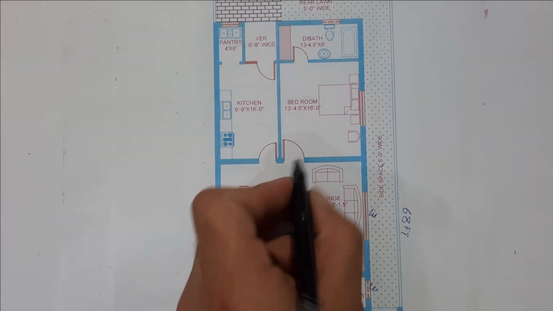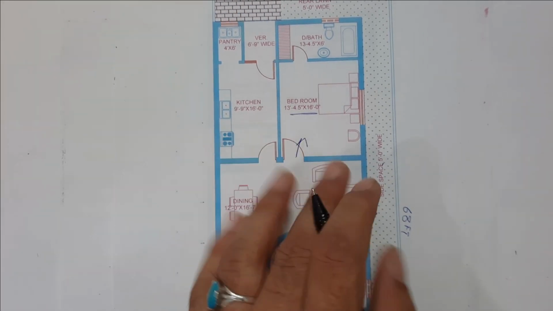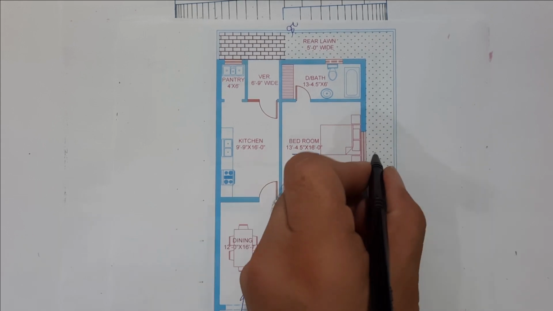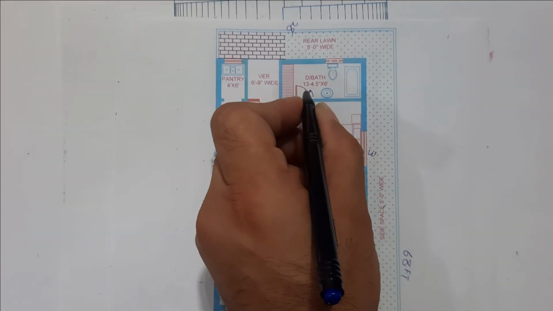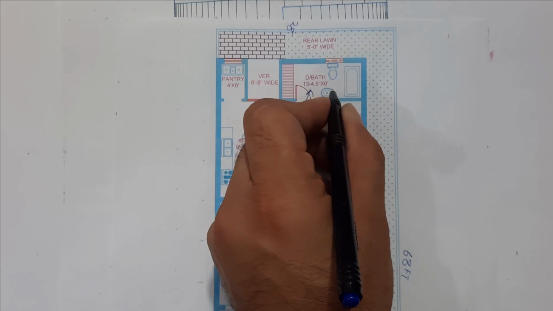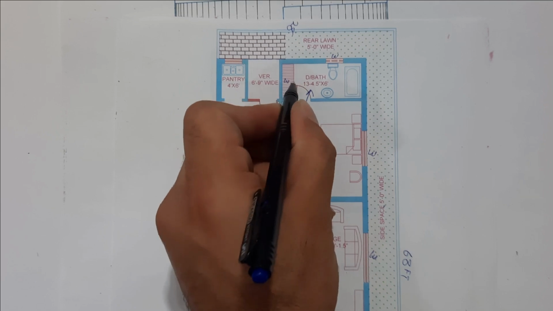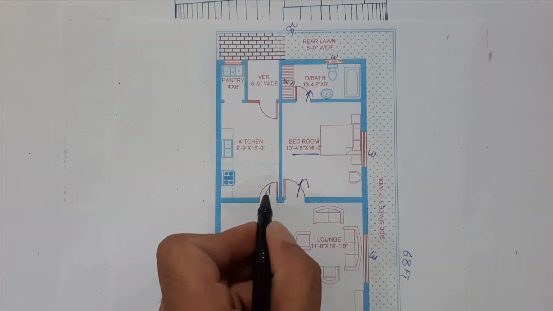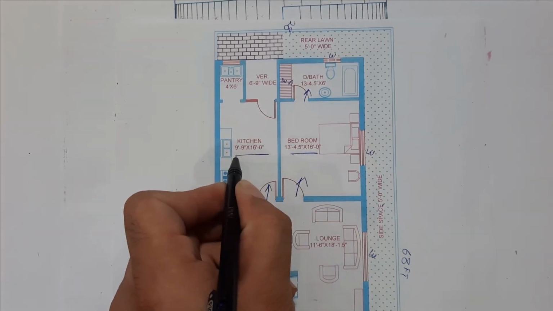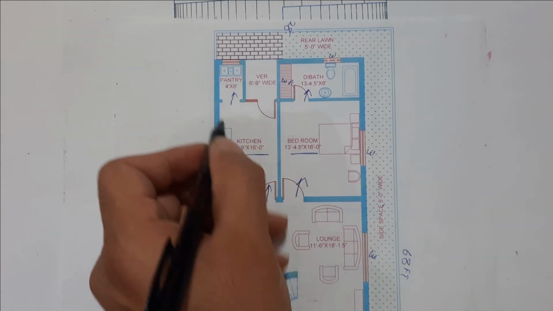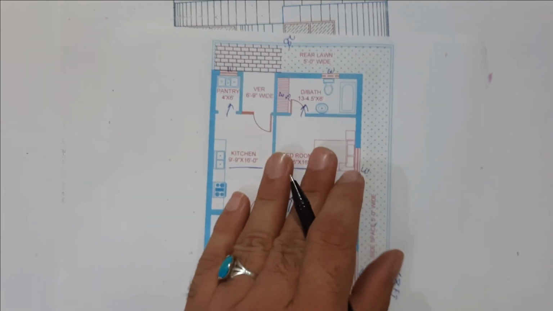Okay, so the first bedroom guys, you can see size is 13 feet 4.5 inches by 16 feet, and this is its window. This is the dressing bath, size is 13 feet 4.5 inches by 6 feet. This is its window. You can see this is the wardrobe. Next, this is a kitchen, size is 9 feet 9 inches by 16 feet. This is a pantry, size is 4 feet by 6 feet. This is its window to the back side.